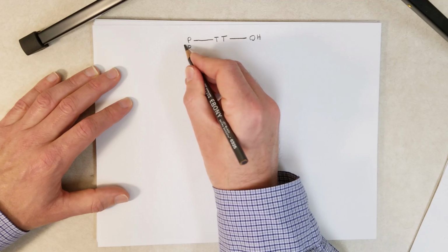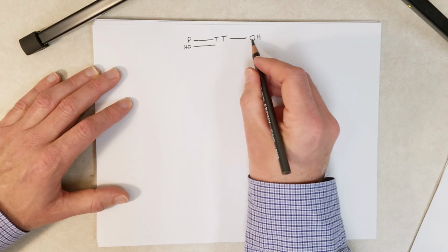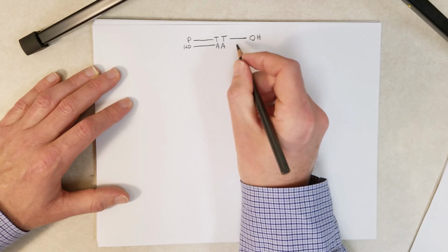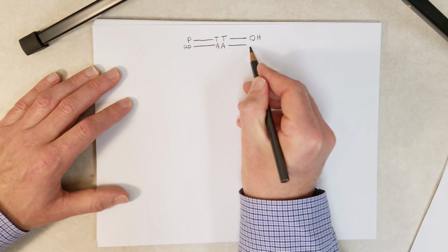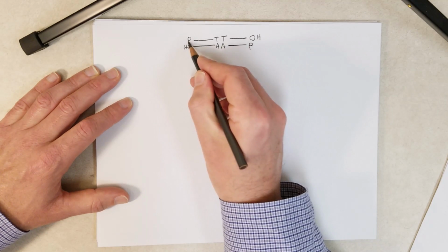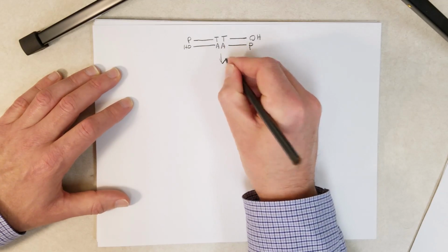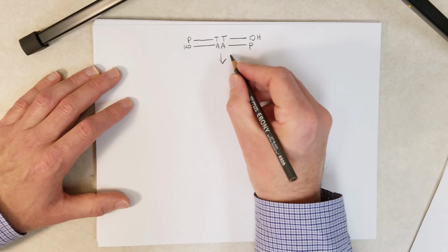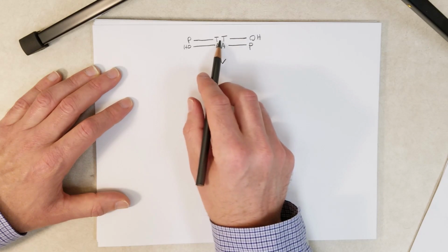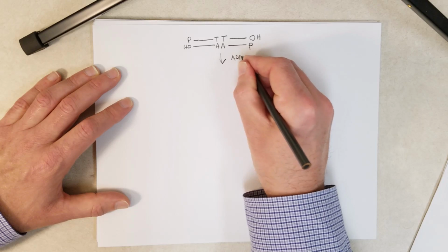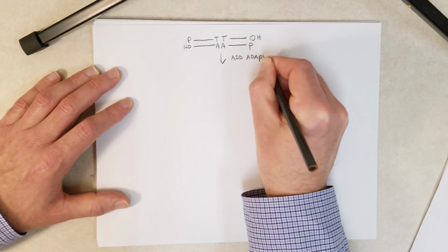So now this OH represents the 3' OH of a nucleotide at the 3' end. And the P represents the 5' phosphate group on the 5' end. So the next step, after we have all these fragments from across the genome, some of them are going to have CPDs, some won't, is we're going to add these things called adapters.